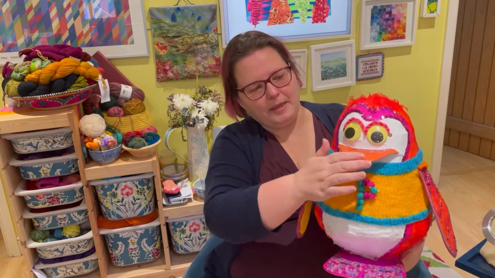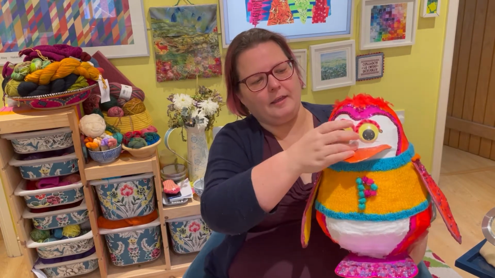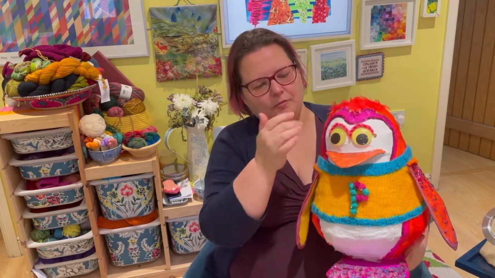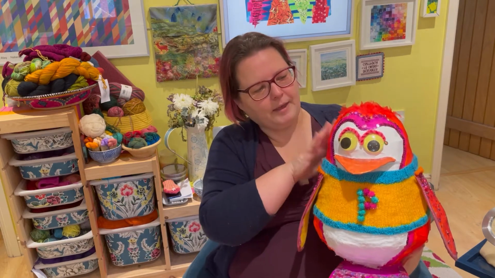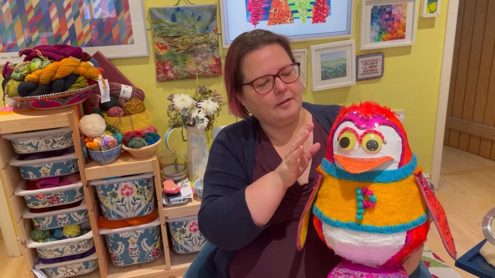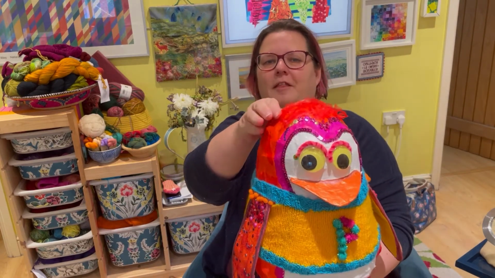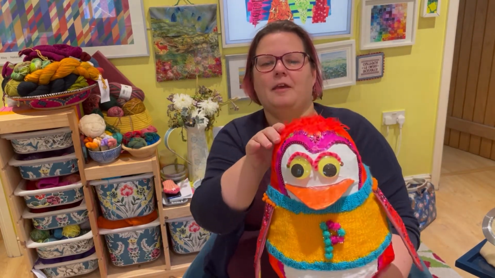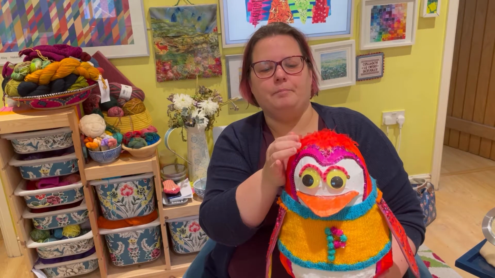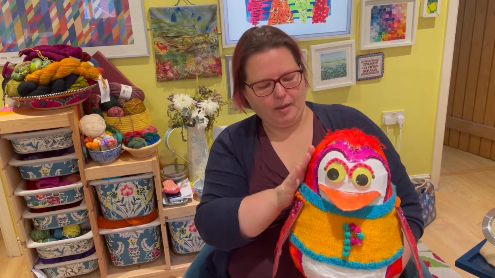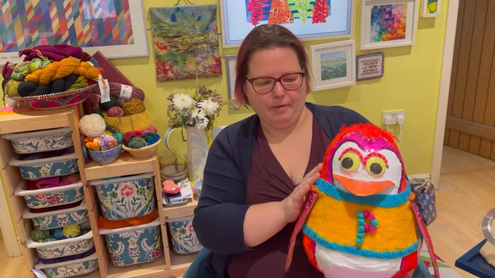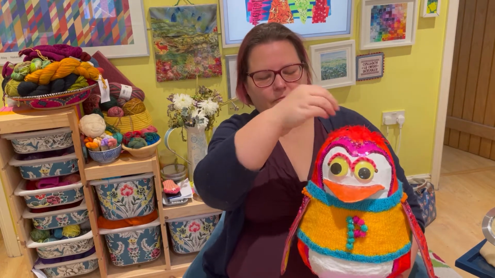I made her a beak, added a bit of dimension for her eyes, painted this part of the body, and can you see going into this bit of hair that's a little bit fuzzy, that's an organza fabric that I've papier-mâchéed in bits all over her body and then left fluffing up here.